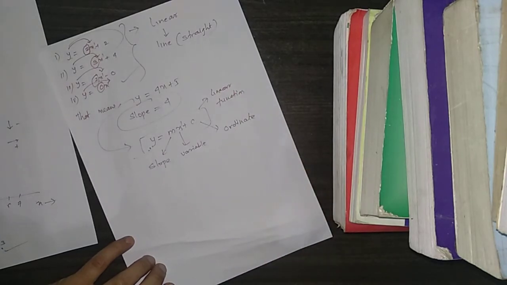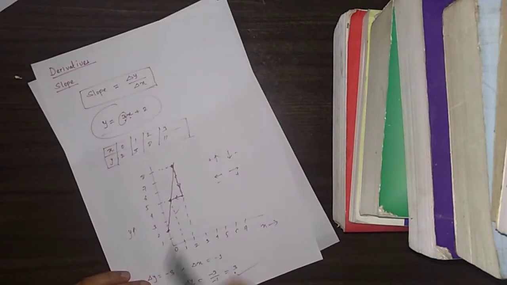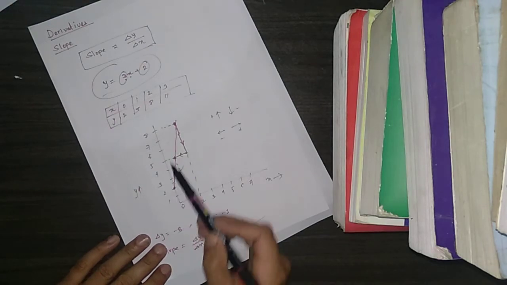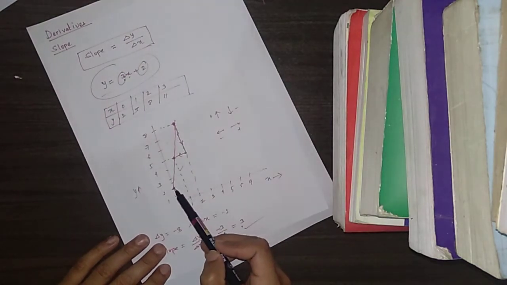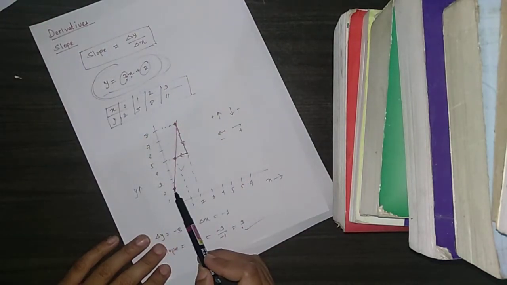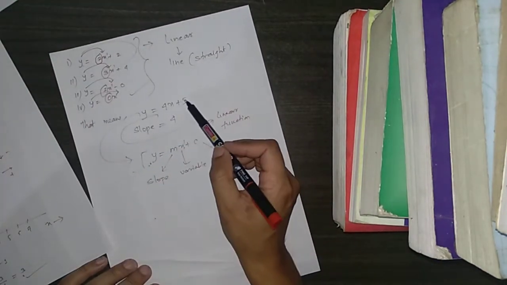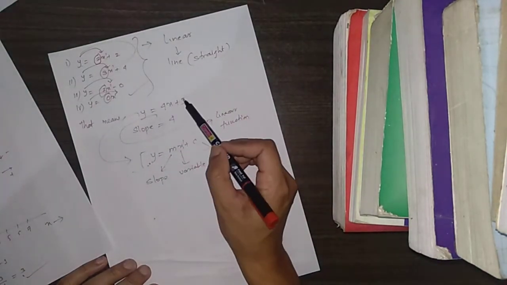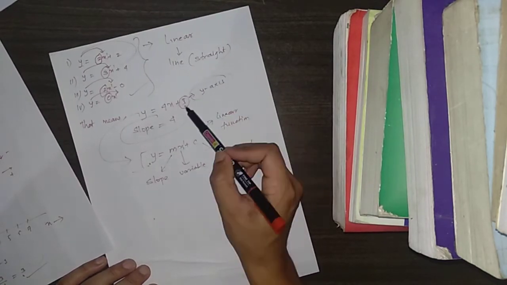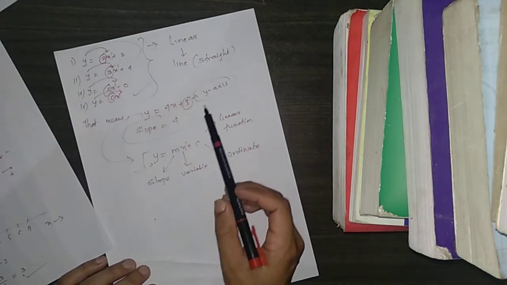So ordinate means, if you see closely, 2 is the ordinate. What is 2? 2 is the point at which this graph cuts the y-axis. So this graph cuts the y-axis at point 2, and this 2 is known as the ordinate. Similarly, if you plot this graph, you'll see the straight line will cut the y-axis at 0.5, because 5 is the ordinate.